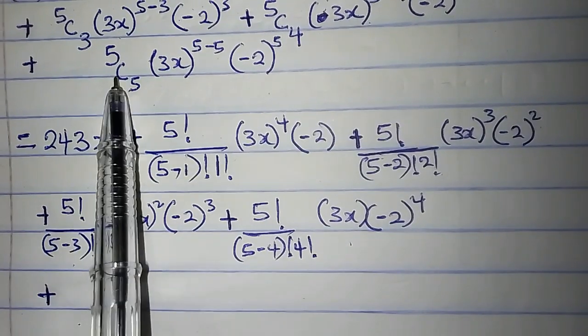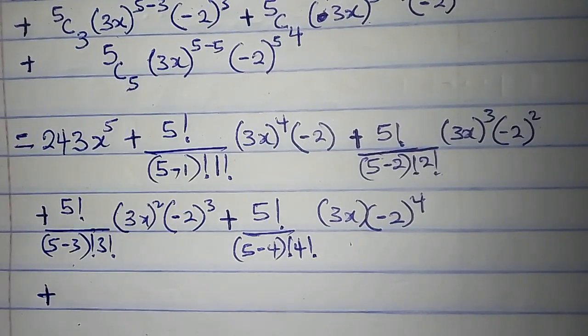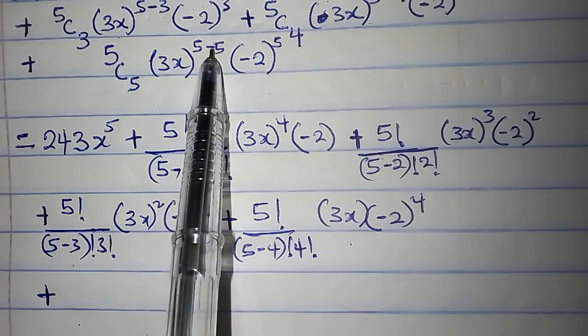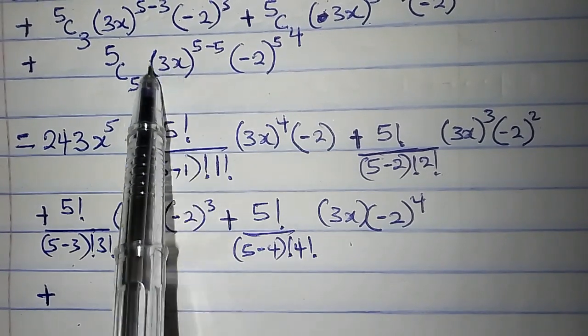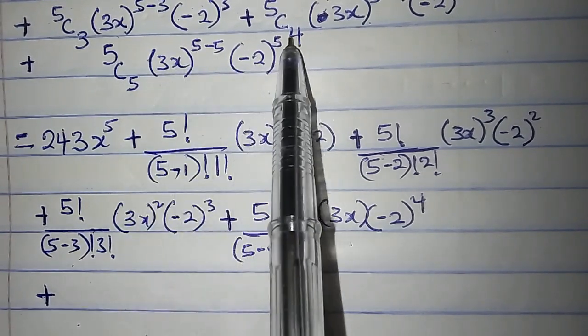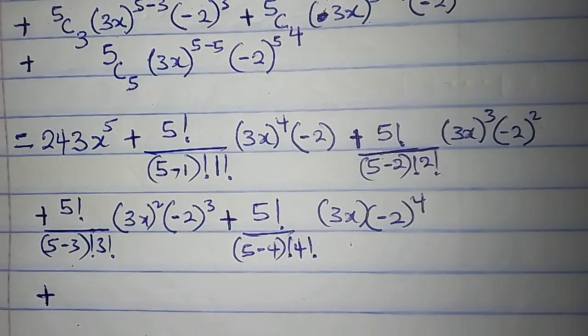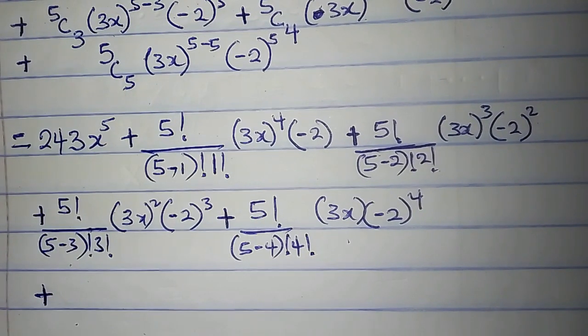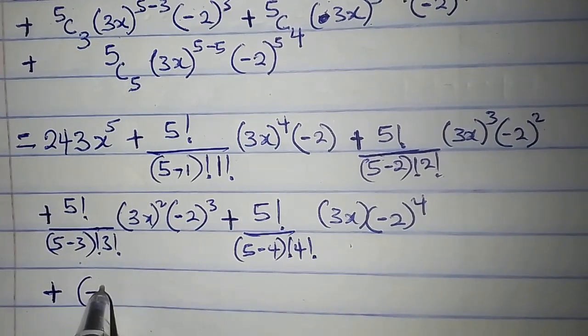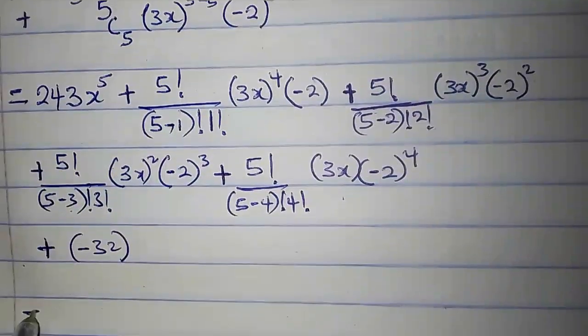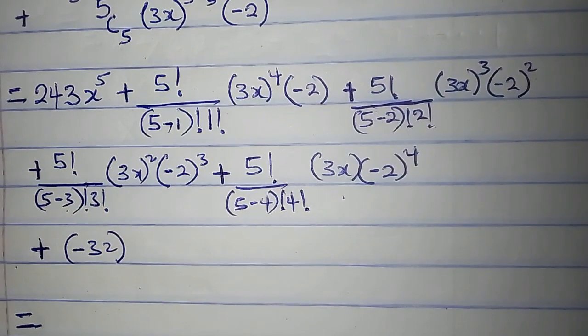Plus, for this last one, 5 combination 5 is 1. 5 minus 5 is 0, and 3x to the power of 0 is 1. So we'll be having just minus 2 to the power of 5, and minus 2 to the power of 5 is minus 32. This is equal to 243x to the power of 5.